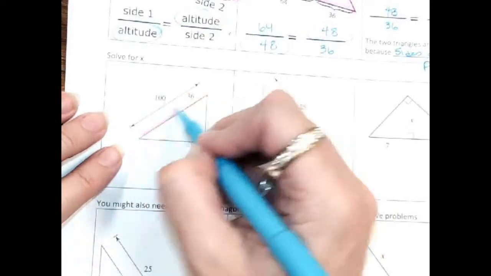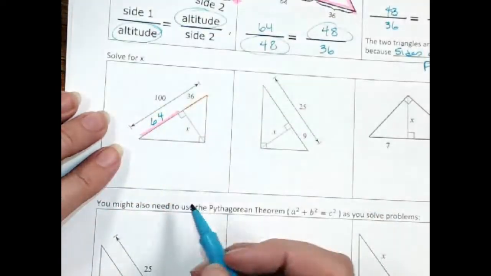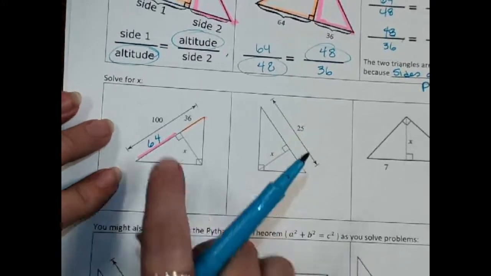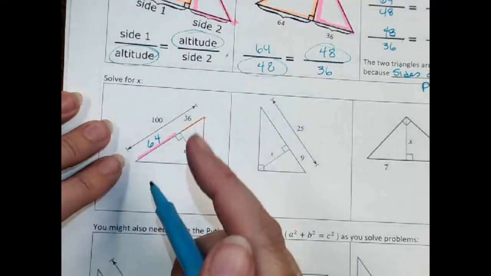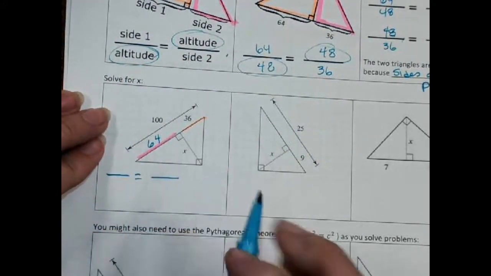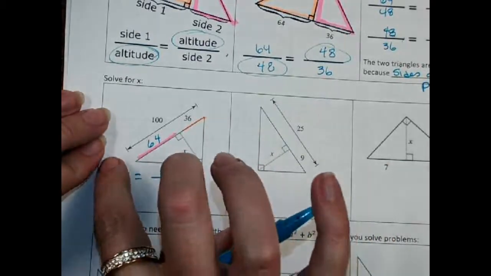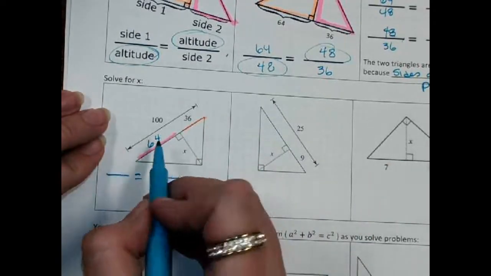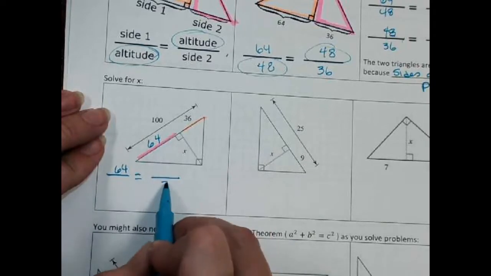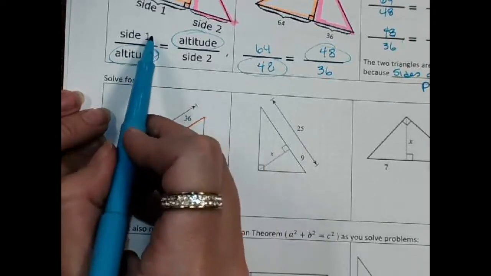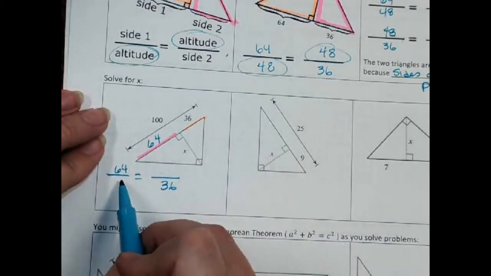So I subtract those and I get this is 64, and then I can set it up. I need these 2 parts go here and here, and for the record, it doesn't matter which one I put here and which one I put there. I just pick them, 64, and this one will be 36. They just go in these 2 places. And then the altitude goes in the other 2.